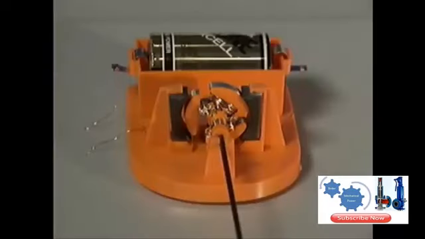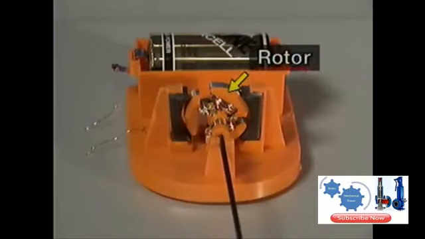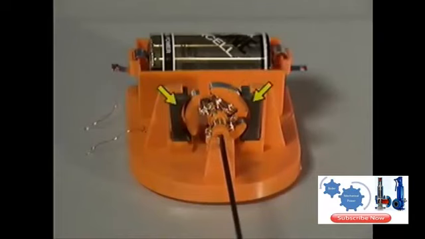This is a very simple example of an electric motor. It consists of two bar magnets and a rotor. The rotor is the part of the motor that moves or rotates. The two bar magnets which do not move are called the stator. Now let's take a look at how the commutator, brushes, and rotor windings cause a DC motor to work.